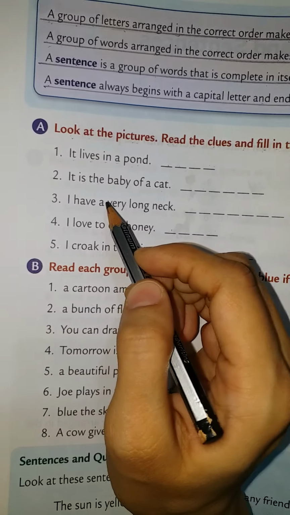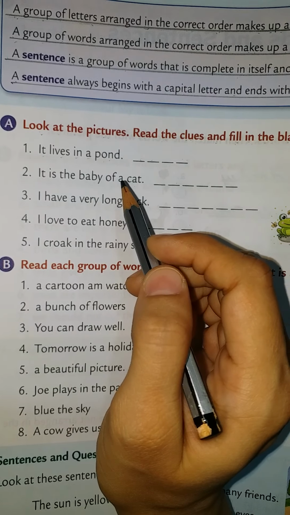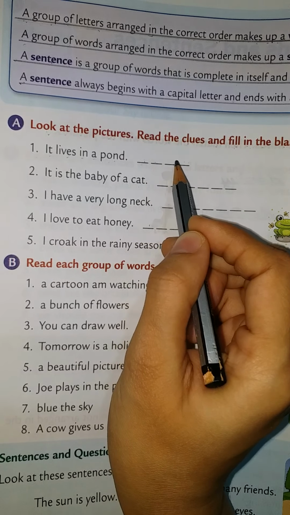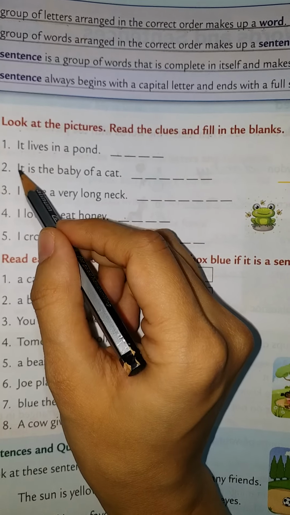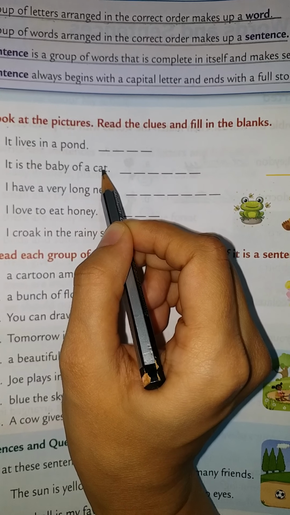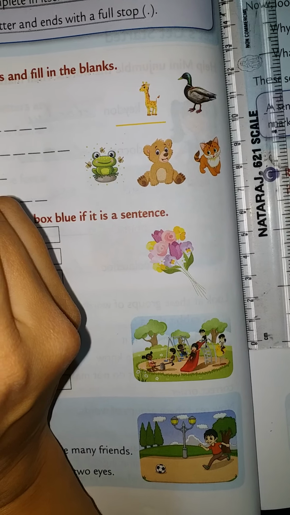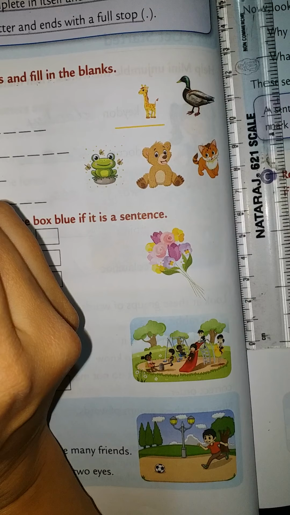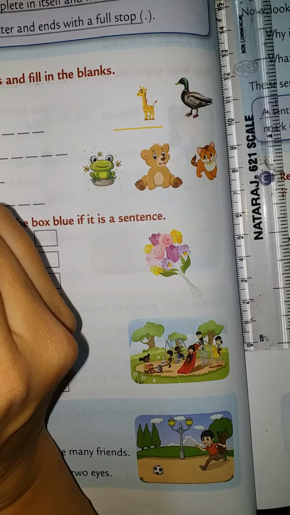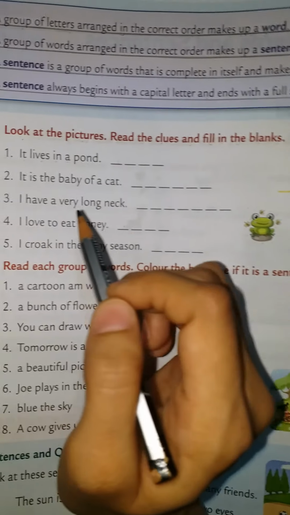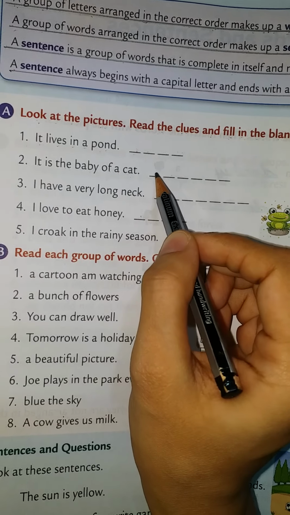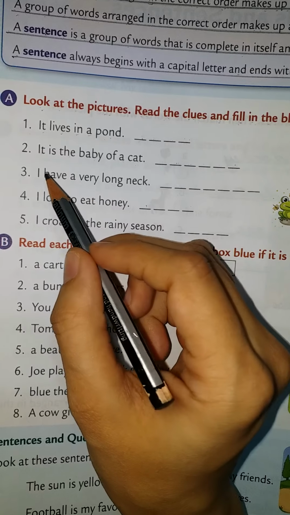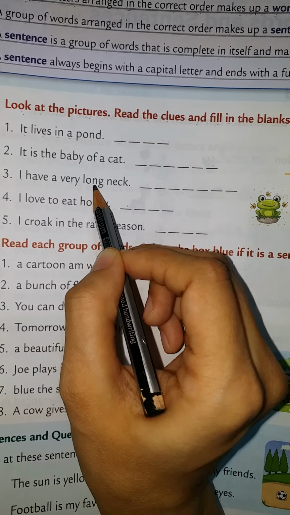Yes, you will say duck lives in a pond. So what we will write here? D-U-C-K, duck. Next, it is the baby of a cat. Look at the picture. Who is the baby of a cat? What is it called? Kitten. Yes. So what you will write over here? K-I-T-T-E-N. Kitten.